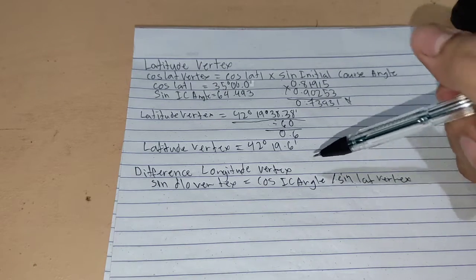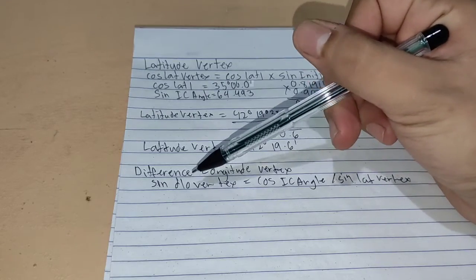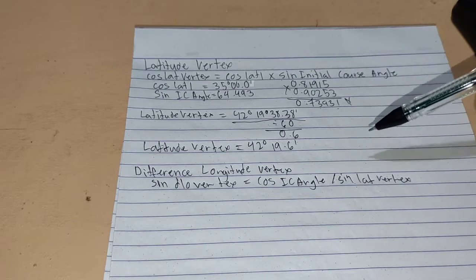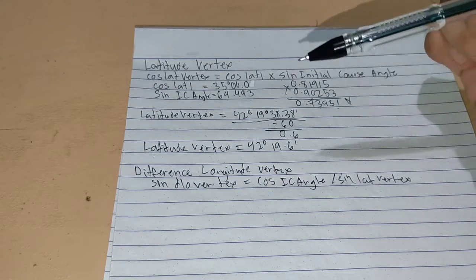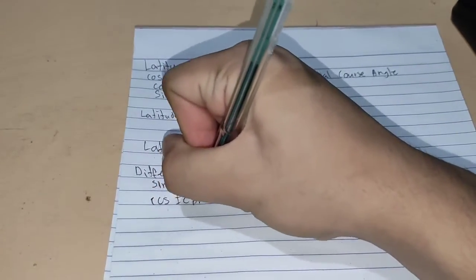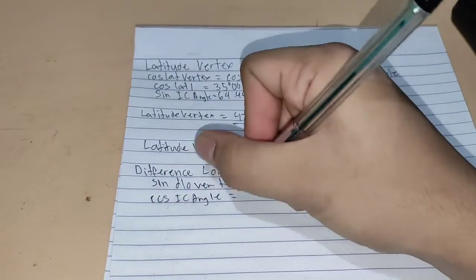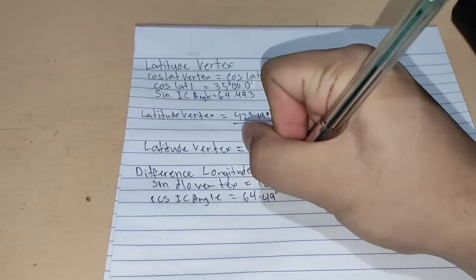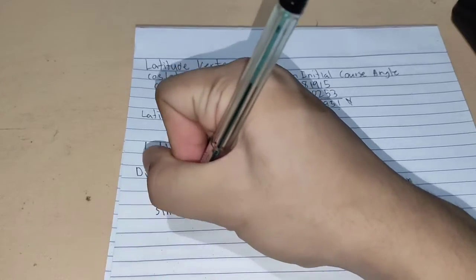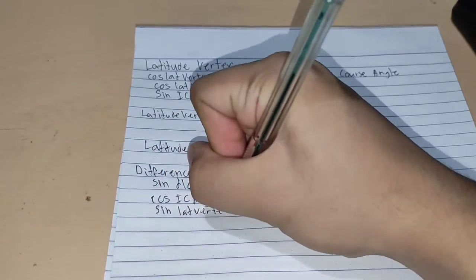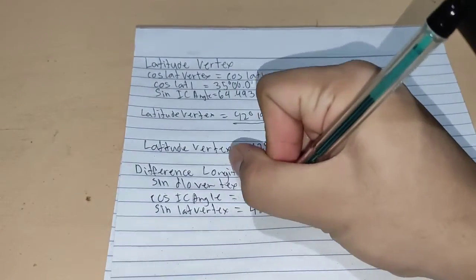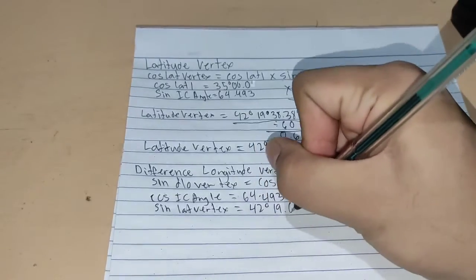So now, after we get the latitude vertex, we are now solving for the difference longitude vertex or Dilo vertex. So here is the formula for Dilo vertex. So sin Dilo vertex is equal to cos IC angle divided by sin lat vertex. So we need to substitute it. So cos IC angle is equal to 64.493. And then sin lat vertex, so here's the latitude vertex, 42 degrees 19.6 minutes.